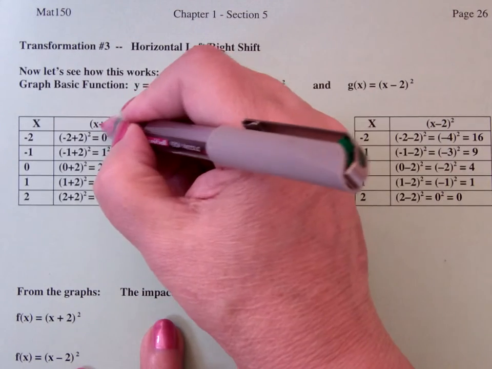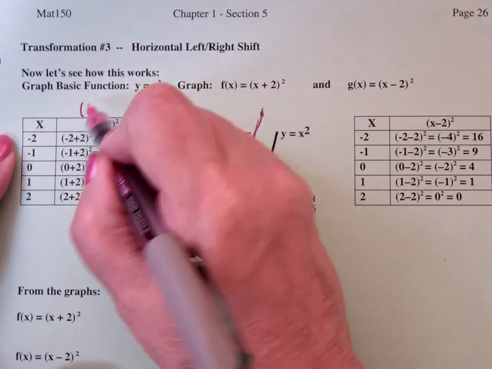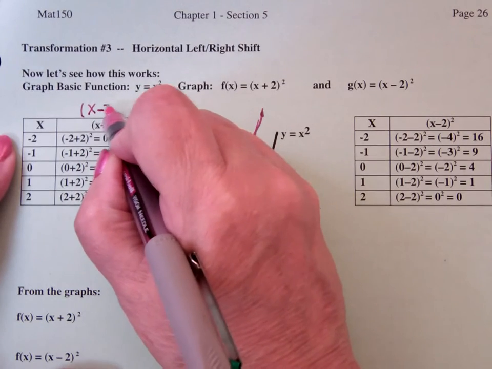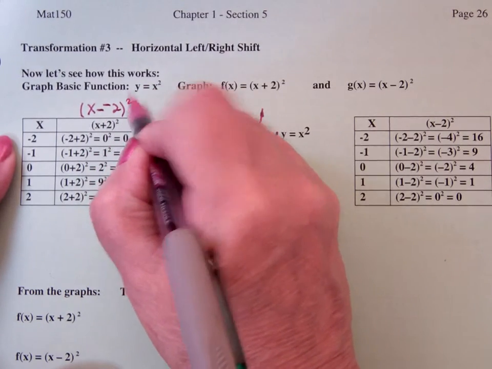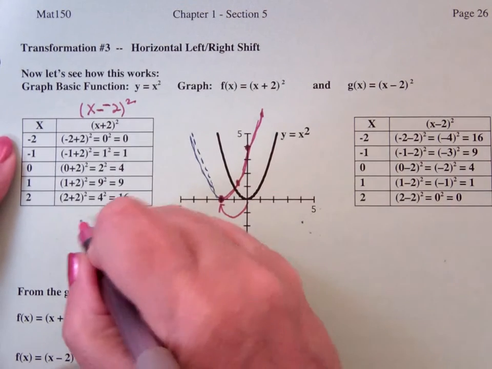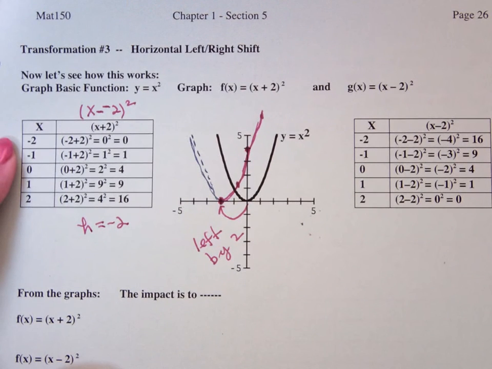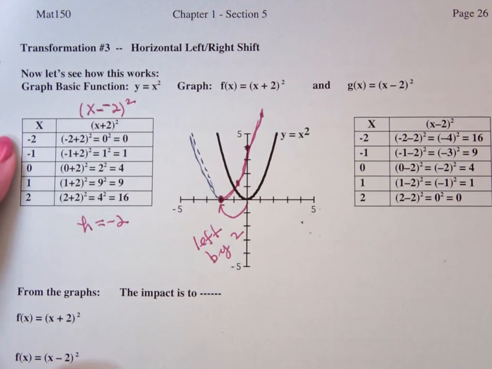And what was this? This was x plus 2 the quantity squared. So if I were to look at this, this would be x minus a -2 squared. That's where you get the left, because h is -2. That means left 2.